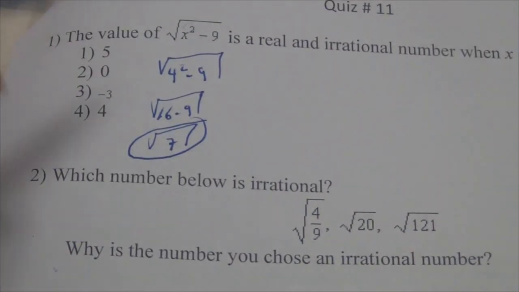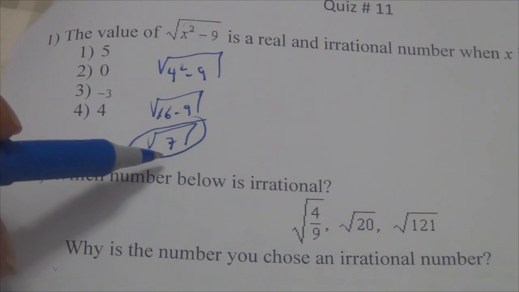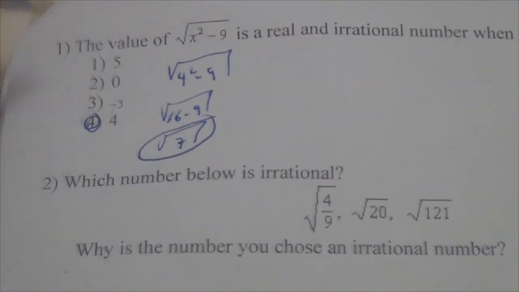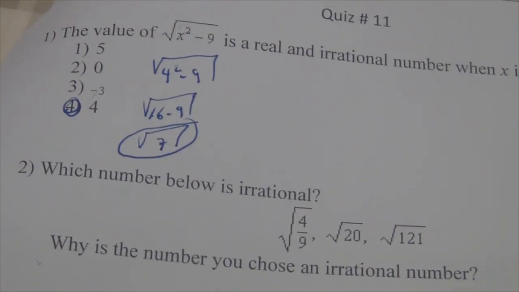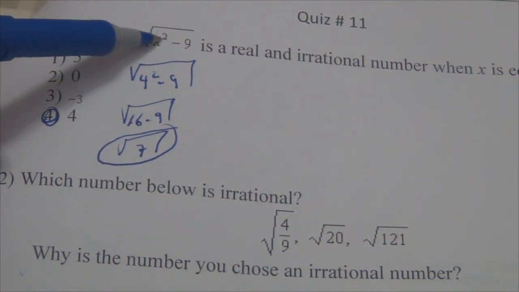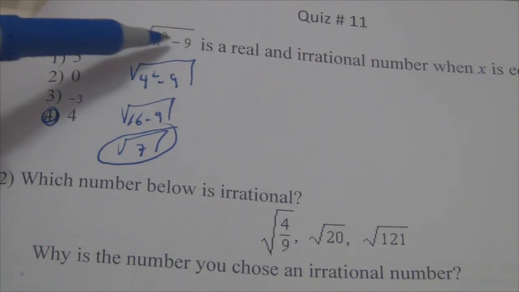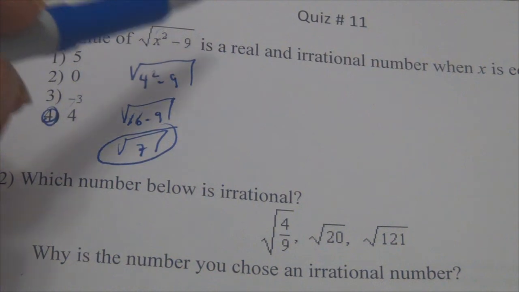Okay, so 7. Is 7 a perfect square? Is 7 rational or irrational? Irrational, right? Good. So we just answered the first question. Now, how would you justify this? Well, if we try each of the choices, based on the following mathematical evidence, we see that when 5 is squared, we get 25. 25 minus 9 is 16, and the square root of 16 is 4. So therefore, that is rational.